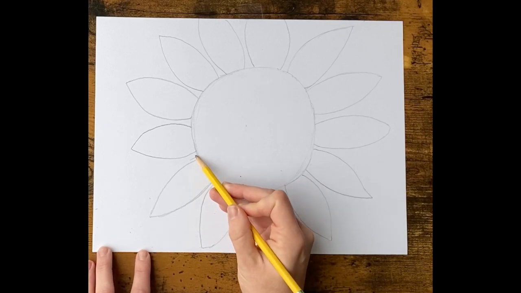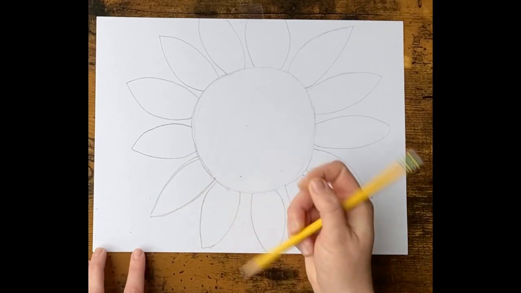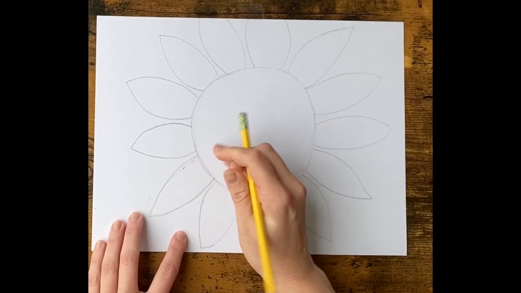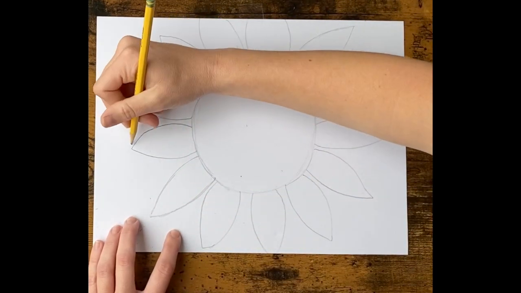You can look back and see if you need to change any petals, make anything thicker or thinner.